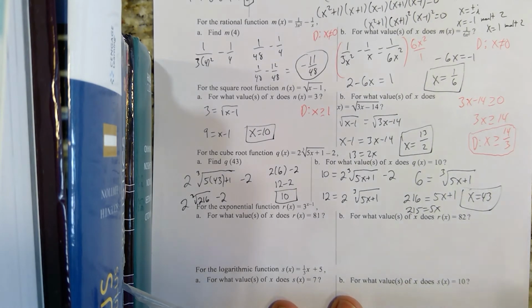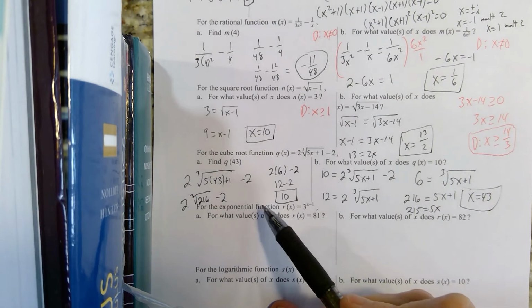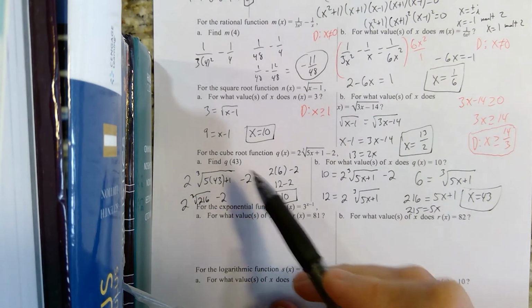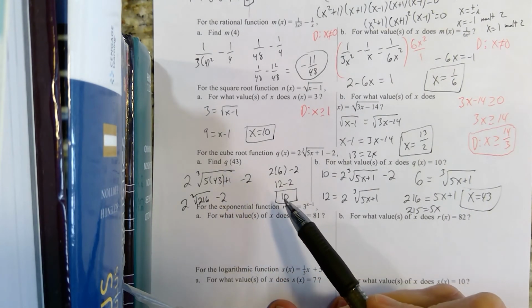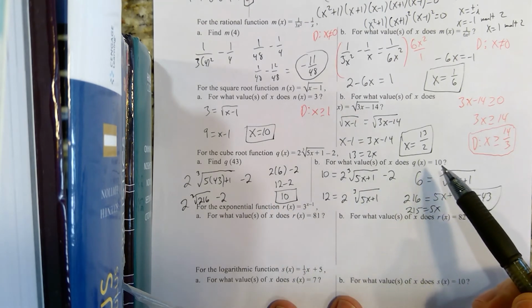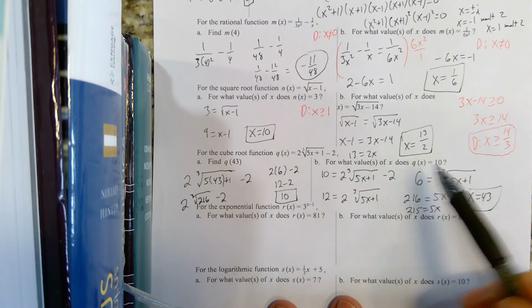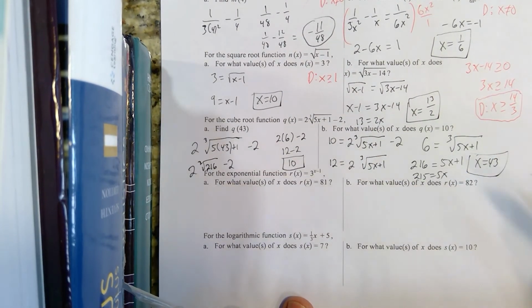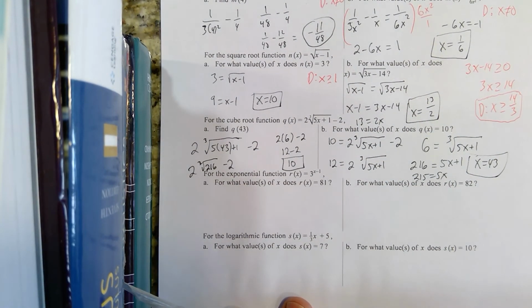And not surprising, I got 43. I already knew that from the first problem. With an input of 43, I got an output of 10. Then they're saying, oh, at an output of 10, what's my input? Well, 43, of course. Okay, but that's the work that you would do to solve the problem.